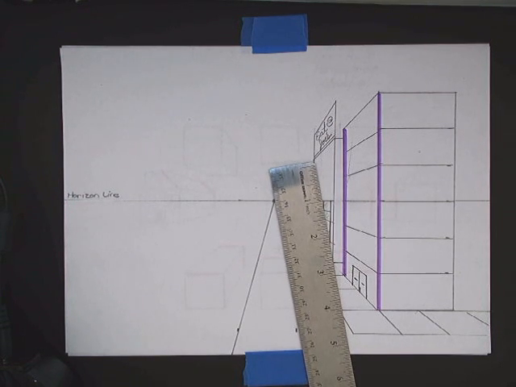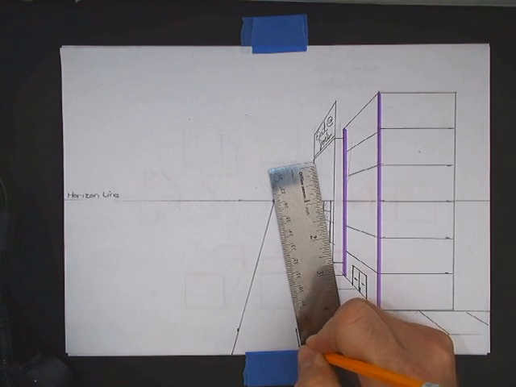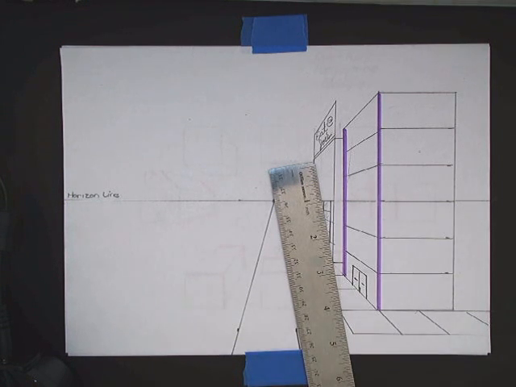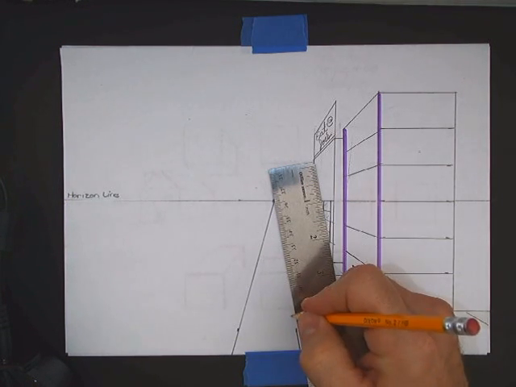Now we said we were going to make this two-way traffic, so we're going to divide the lines. The way that we're dividing the lines is I'm lining up my ruler with the vanishing point.